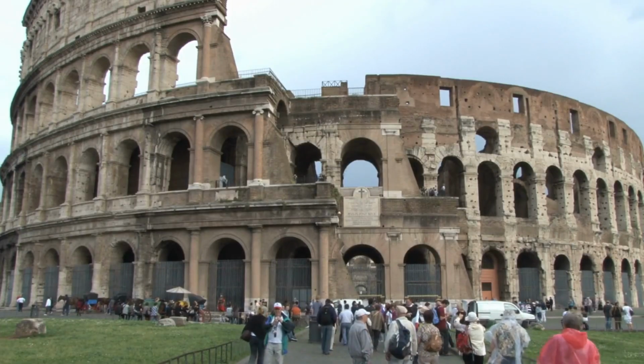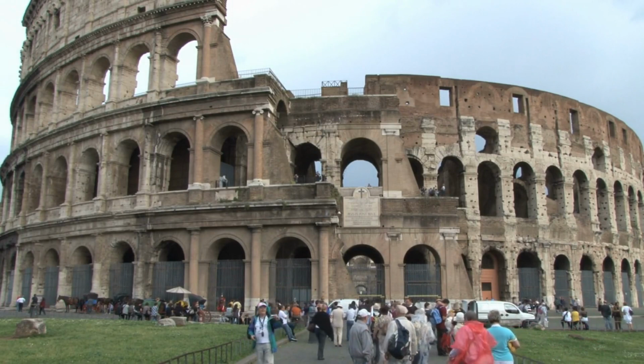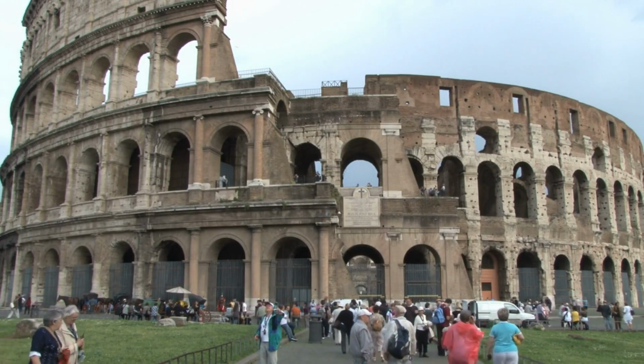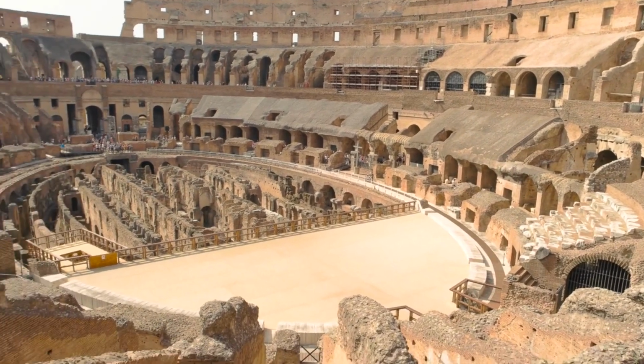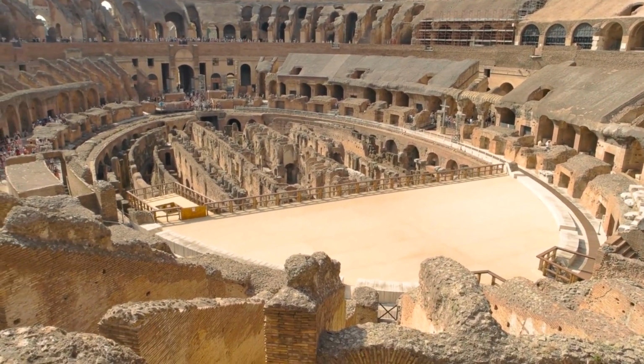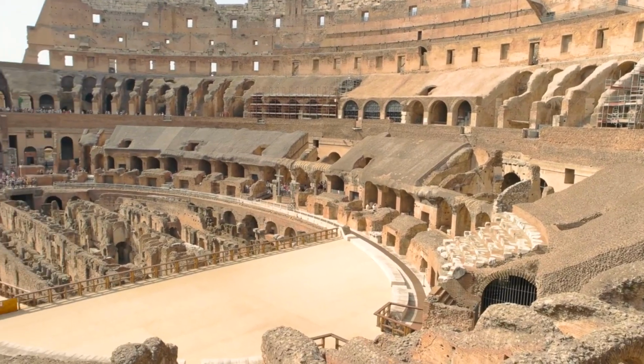It is likely that the Colosseum takes its name precisely from its colossal dimensions, although this association seems to be of medieval origin. Between 70 and 79 AD, Vespasian began the construction works of the arena floor and the Colosseum as we see it now.